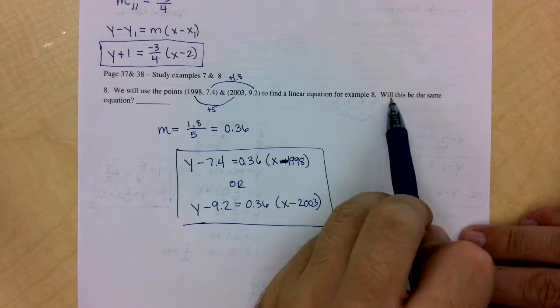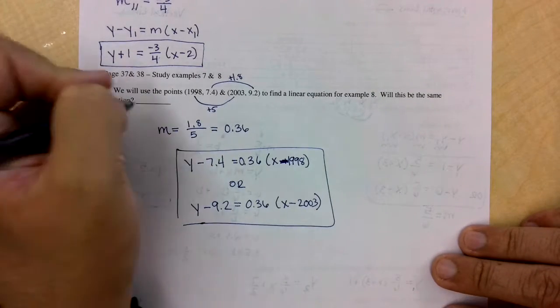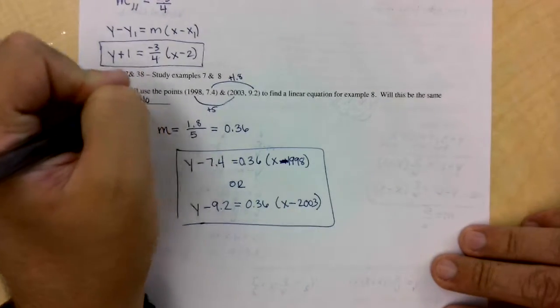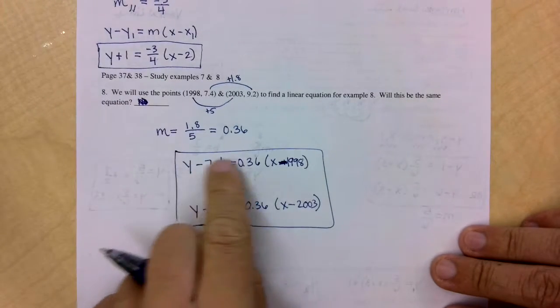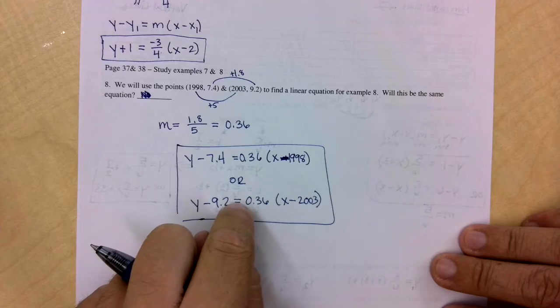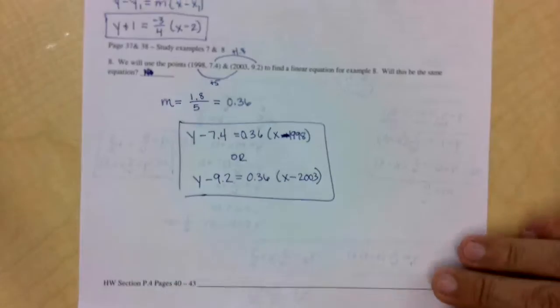So we're seeing now, will this be the same equation if you use either point? The answer is no. Just kidding. It's actually yes, if we're talking about these two equations. They represent the same spot. This is related to what's in the book. Never mind, we'll skip that.